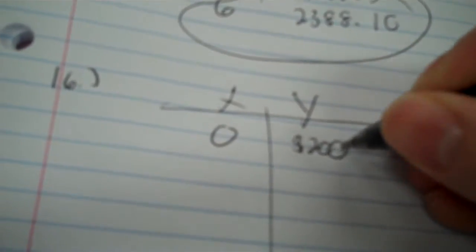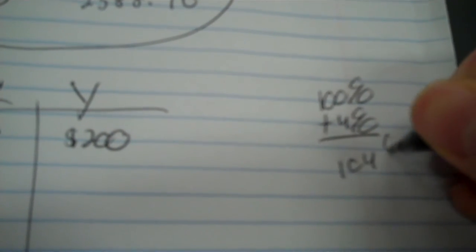Okay, number 16. You deposit $200 in a bank account that earns 4% interest per year. How many years will it take the account to reach $230? So now I'm finding how many years it's going to take, and I don't stop till the money's at $230. So we start with $200, and then we take 100% plus 4%. That's 104%.